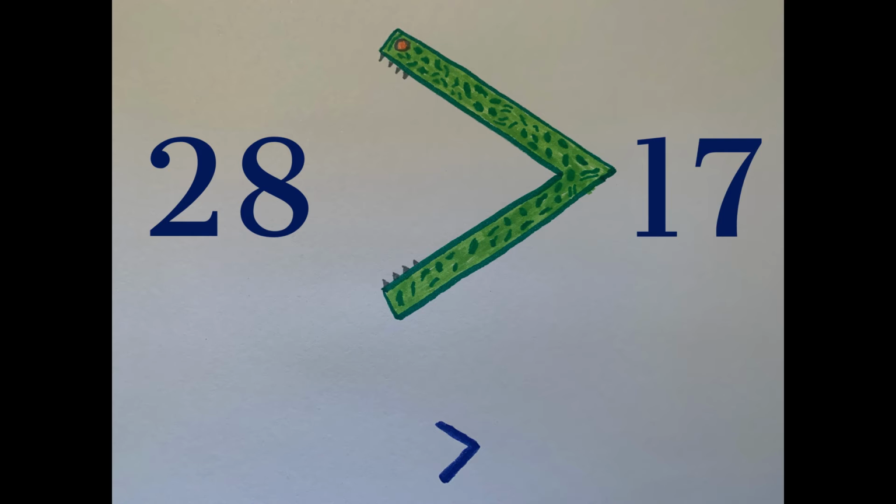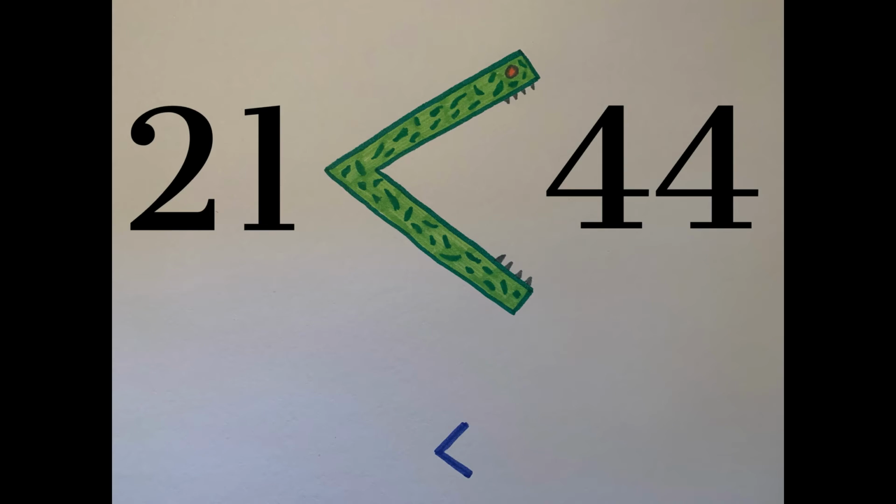28 and 17. Which number should the gator eat? The greater number, so the gator would have his mouth facing the 28. 21 and 44. Which number should the gator eat? The greater number, so the gator would have his mouth facing the 44.